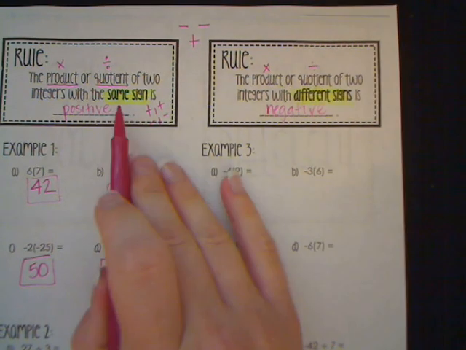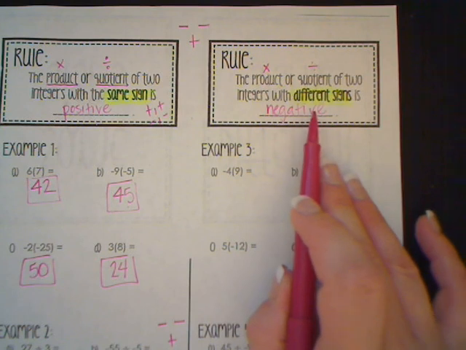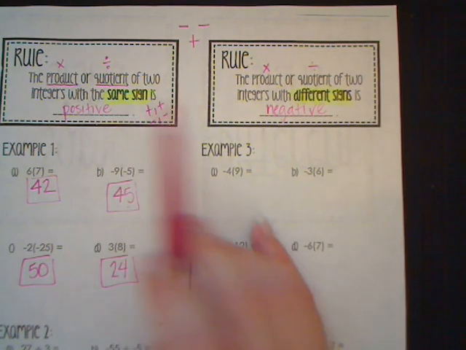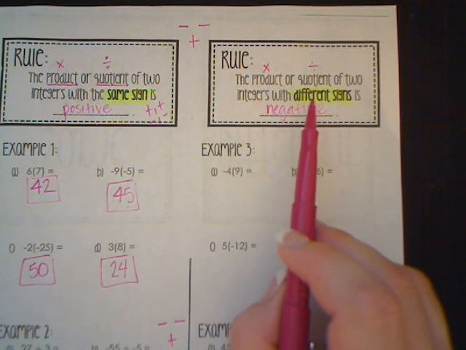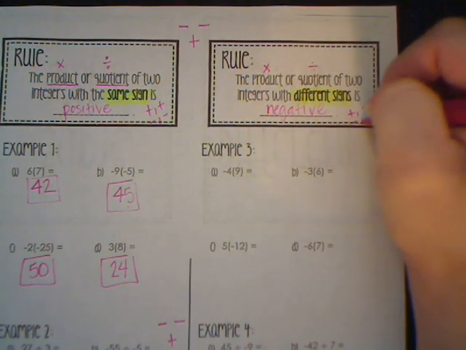Okay, so we have, if they have the same sign, it's positive. If they have different signs, it's negative. And when I say they, I mean the numbers. So when the numbers have the same sign, it's positive. And when the numbers or integers have different signs, it's negative. So that's like a positive and a negative, or a negative and a positive.